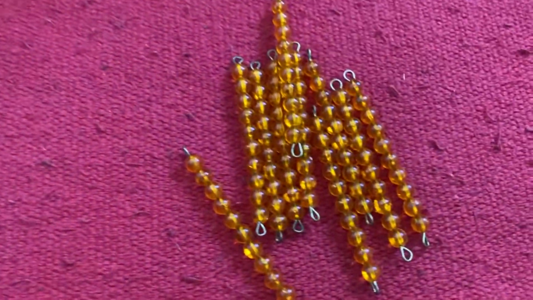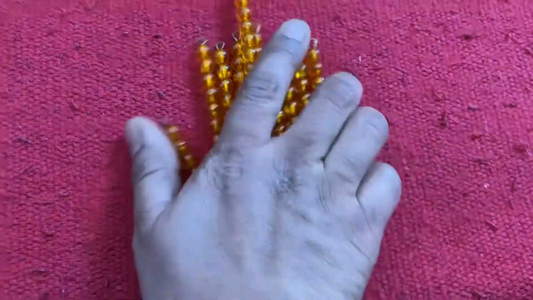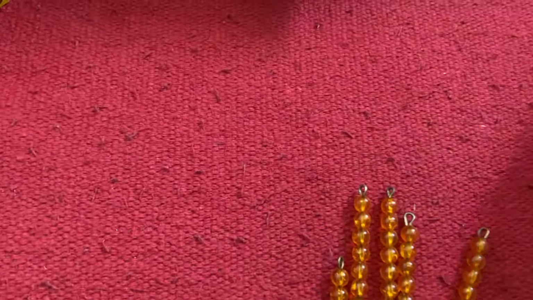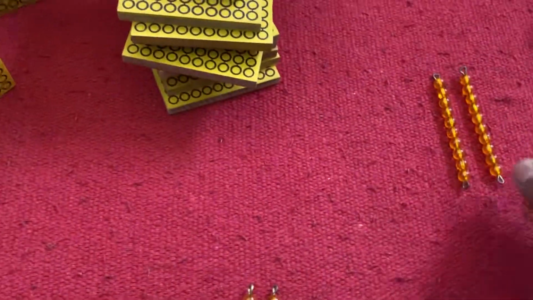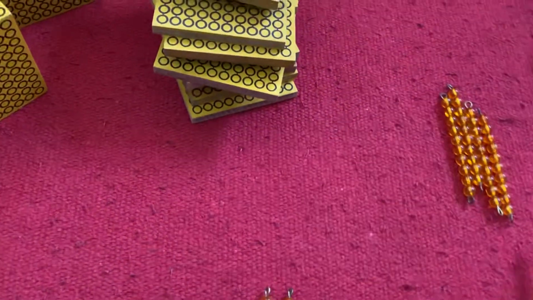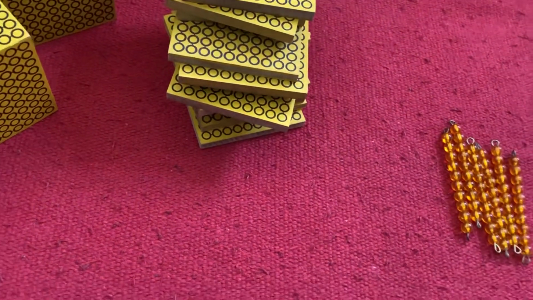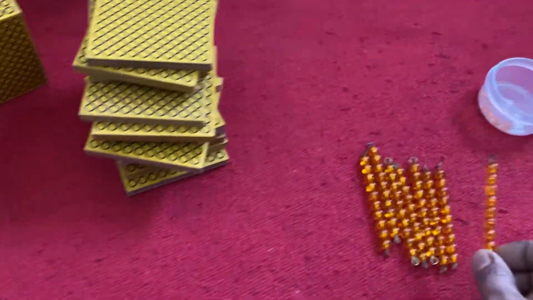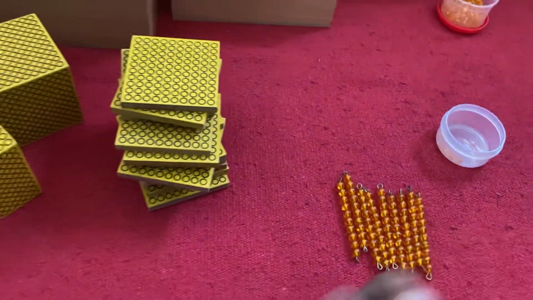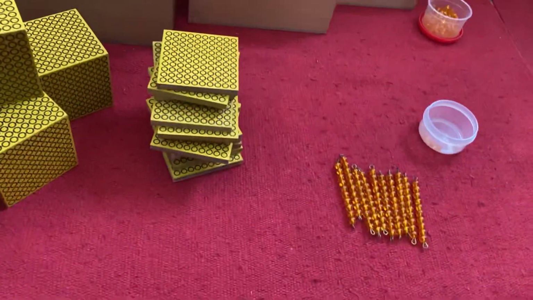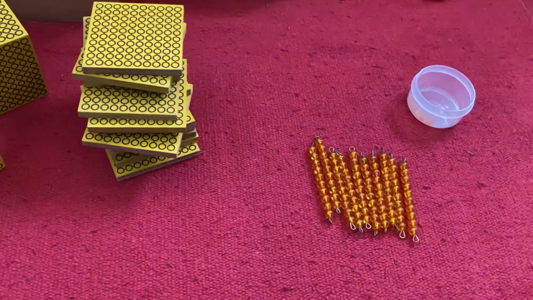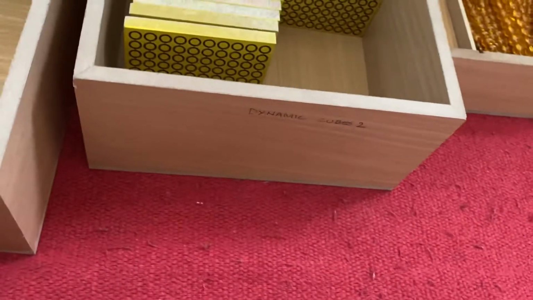We have a few more tens left with us. So let's count and check. 1 ten, 2 tens, 3 tens, 4 tens, 5 tens, 6 tens, 7 tens, 8 tens, 9 tens, 10 tens. So we have 10 tens. So what do we do? We will change it to 1 square of 100.